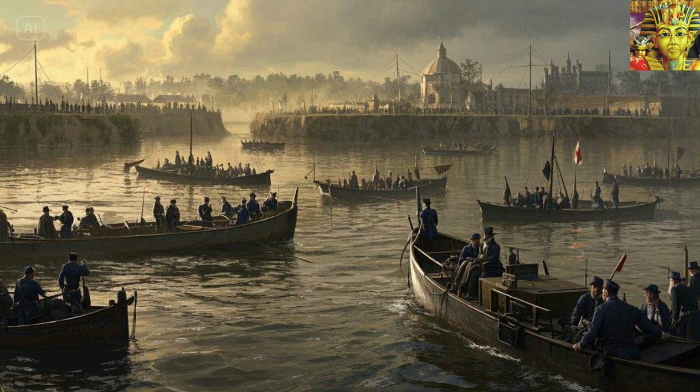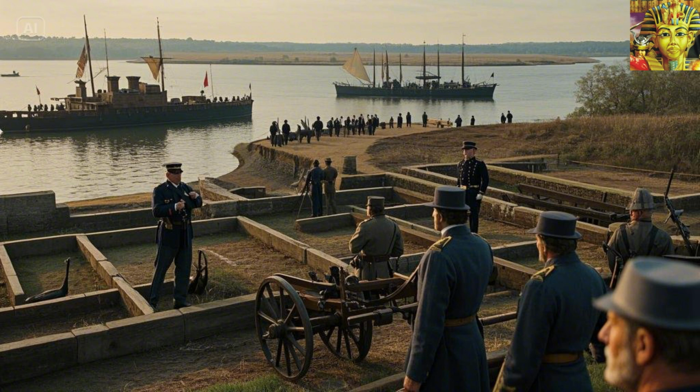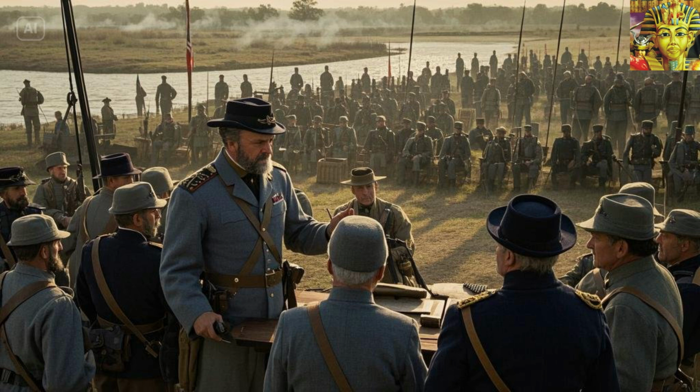For the Union, gaining control of the Mississippi River was a key strategic objective. The Anaconda Plan, devised by Union General Winfield Scott, called for a naval blockade of the southern coastline and the capture of the Mississippi River to strangle the Confederacy's economy and military capabilities. The capture of Vicksburg was essential to achieving this goal.